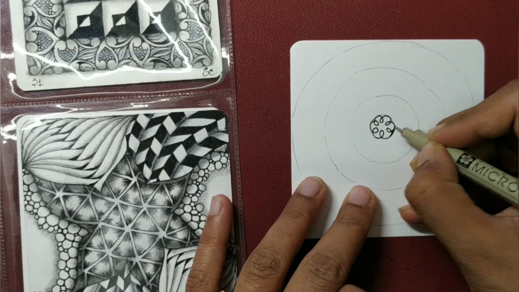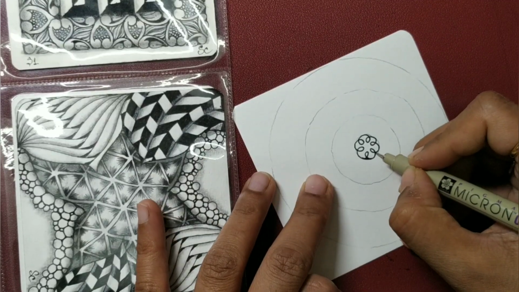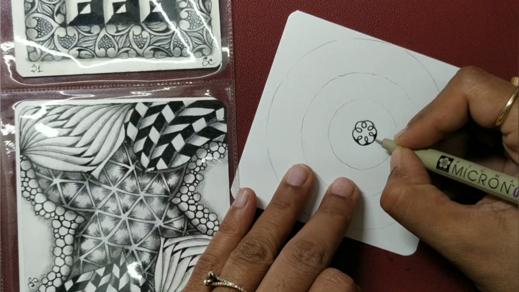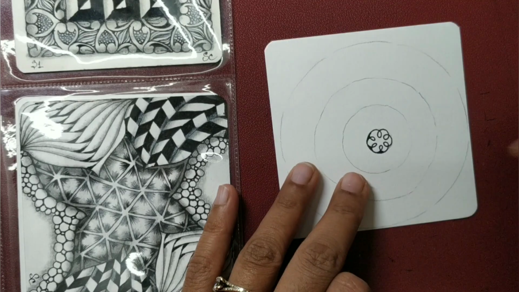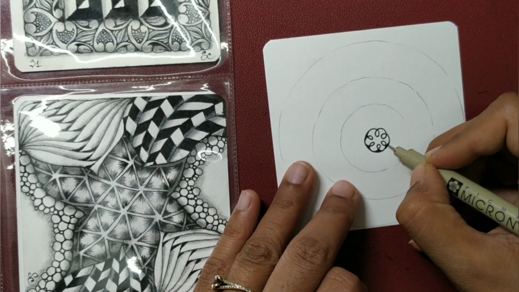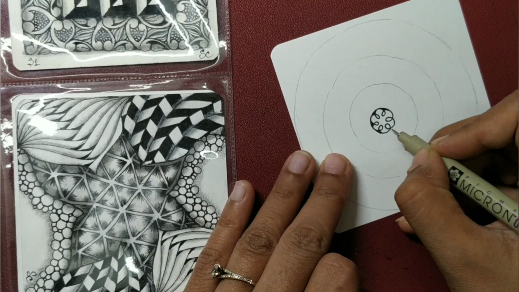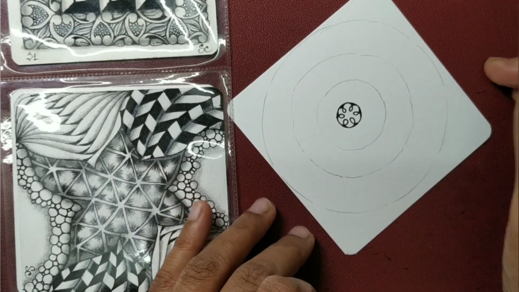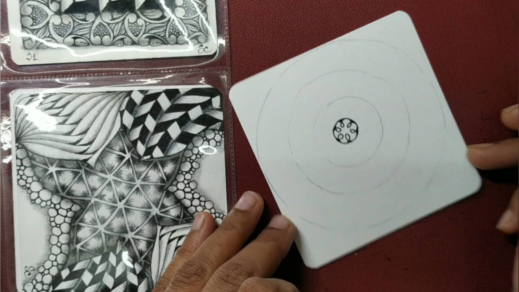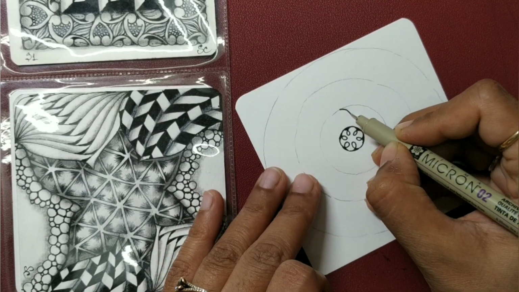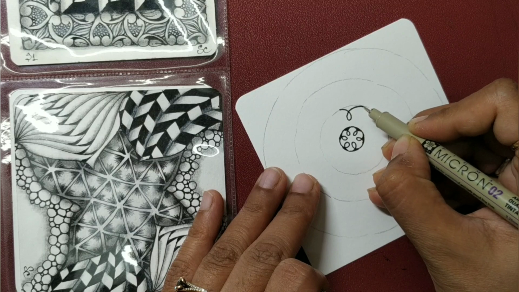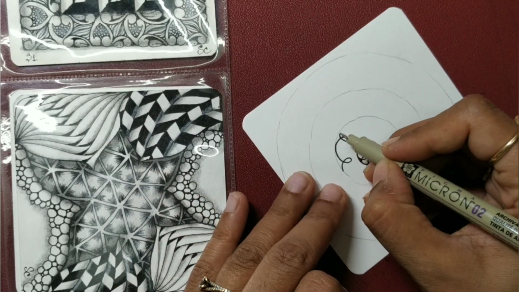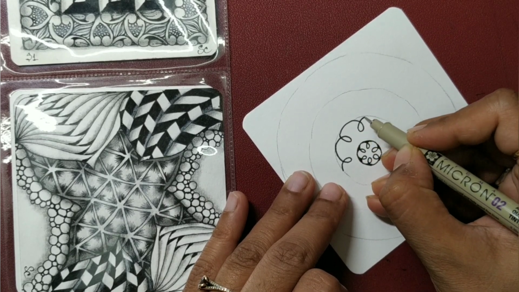You can very comfortably fill in these small little V spaces and give it a shape, or you can leave it the way it is, entirely up to you. I have given it a little bit of shape, and then I'm going to move on to the next, but I'm going to space it out a little so that I have some scope to work in between.